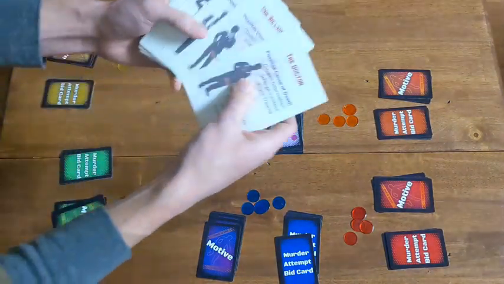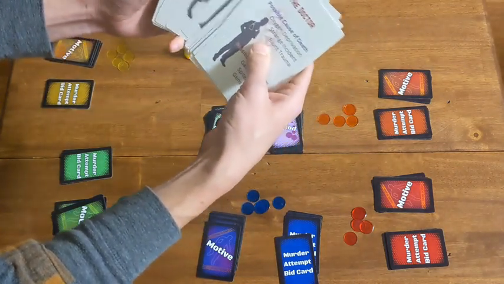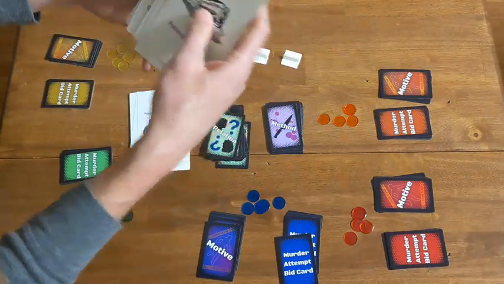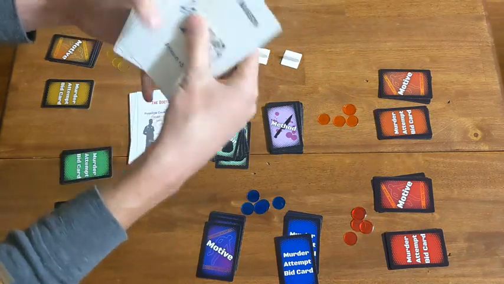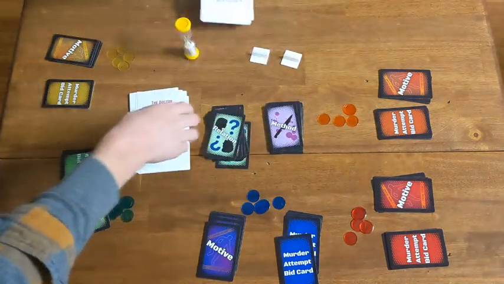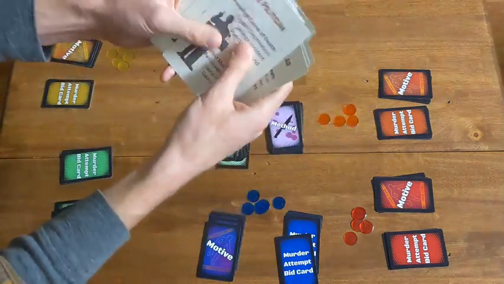Next we have our victim cards and our location cards. What you want to do at the beginning of the game is shuffle the cards and place them down somewhere in the middle of the table.